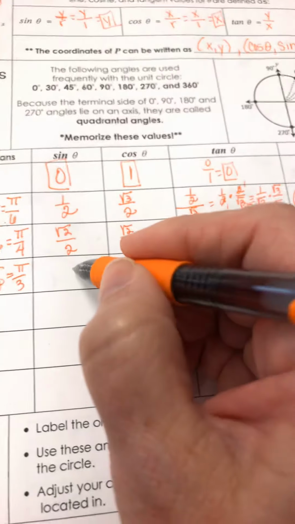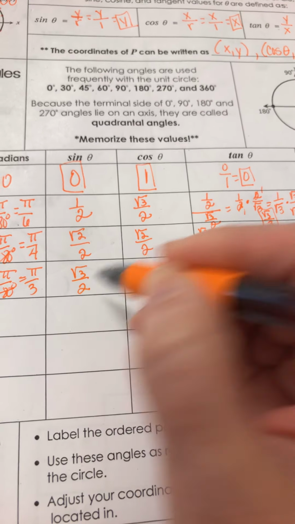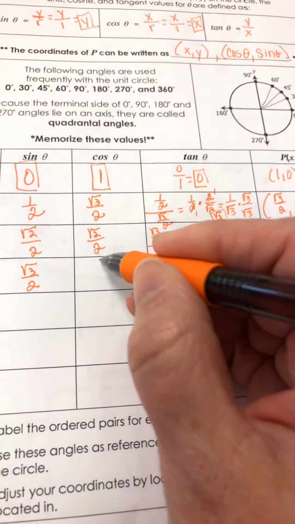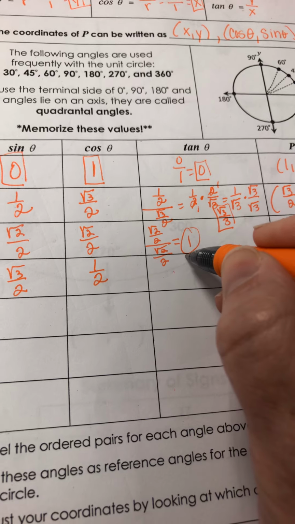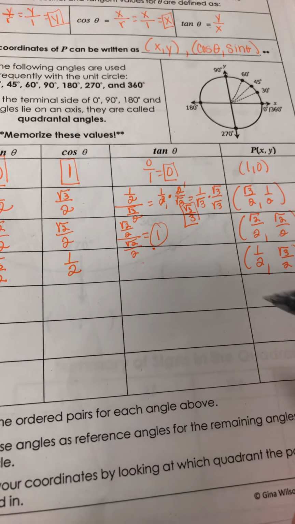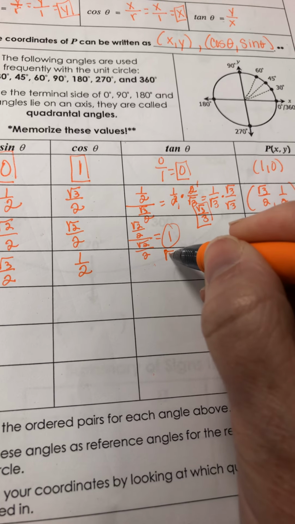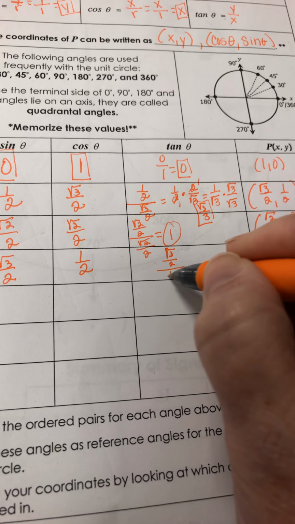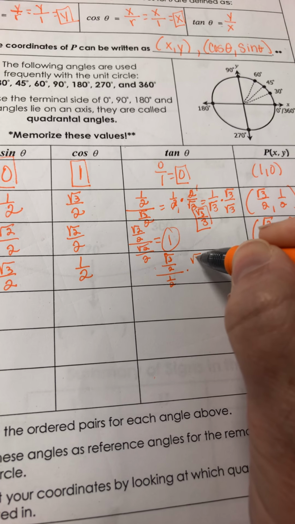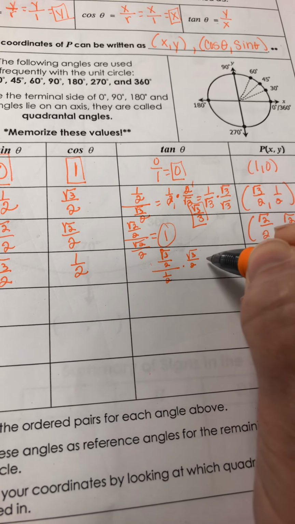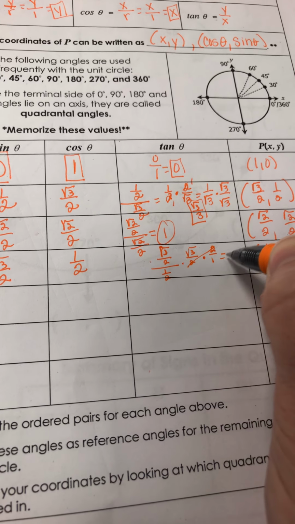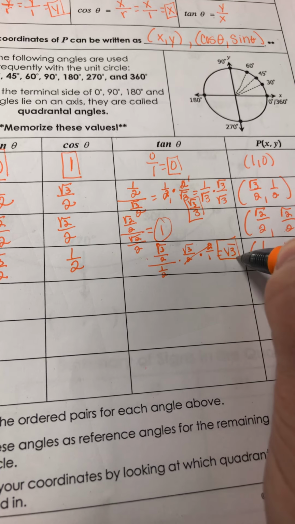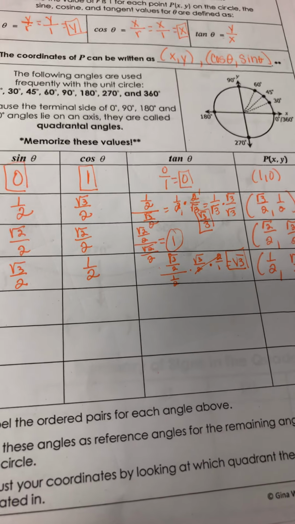Okay, now my sine is my y, square root of 3 over 2. My cosine is my x, 1/2. And then my tangent is going to be y, which is the square root of 3 over 2, over x, which is 1/2. So copy, and then change division to multiplication, and then flip. Your 2's will cross cancel, and you get the square root of 3 as your tangent.